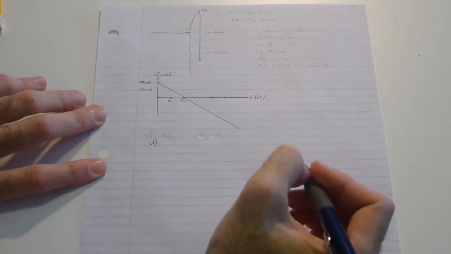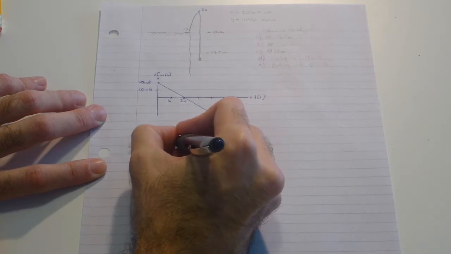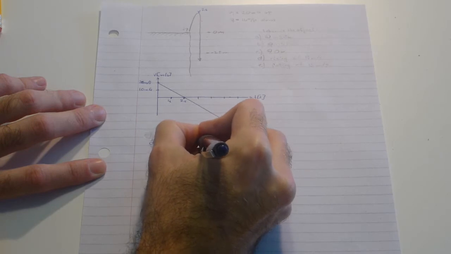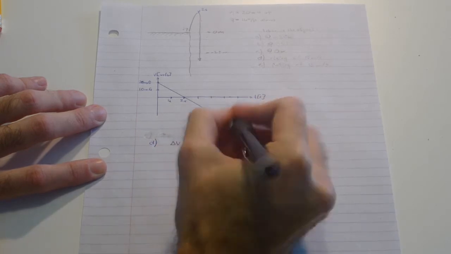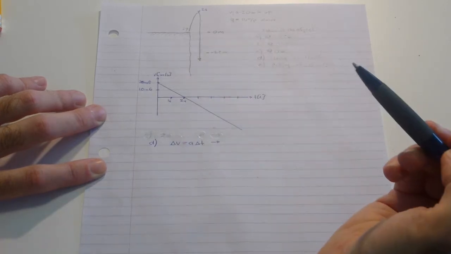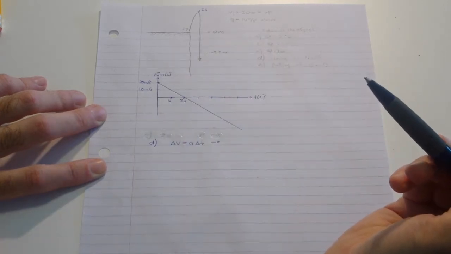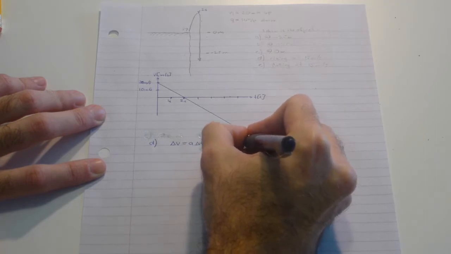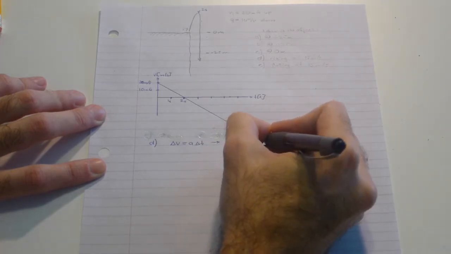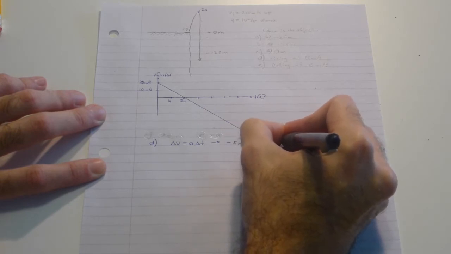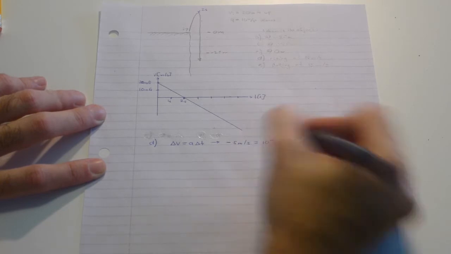How can we calculate it? Use the formula: change in velocity is acceleration times change in time. My change in velocity to get from 20 meters per second to 15 meters per second is to slow down by minus 5 meters per second, which is equal to minus 10 meters per second squared times the time we don't know.